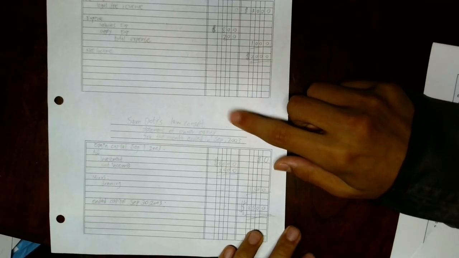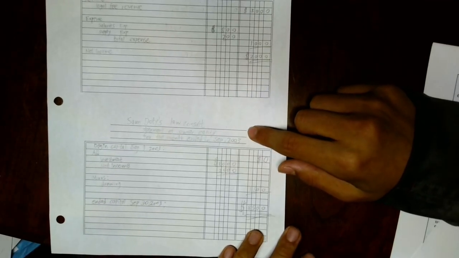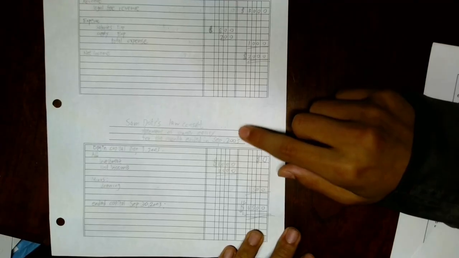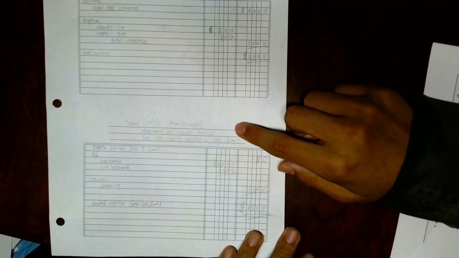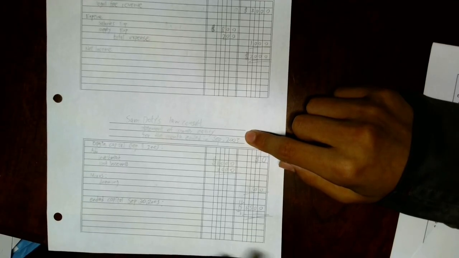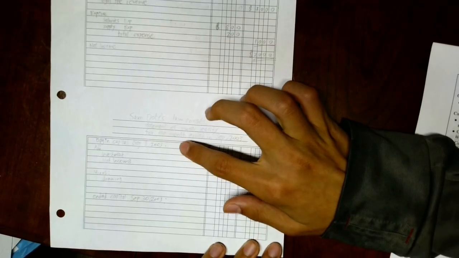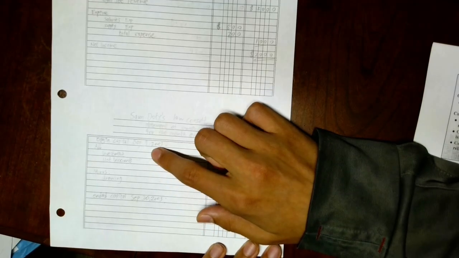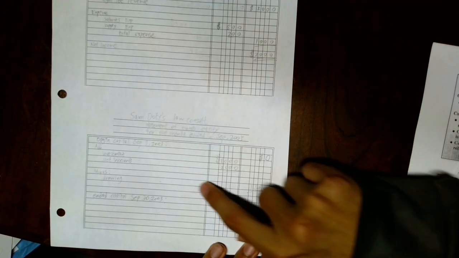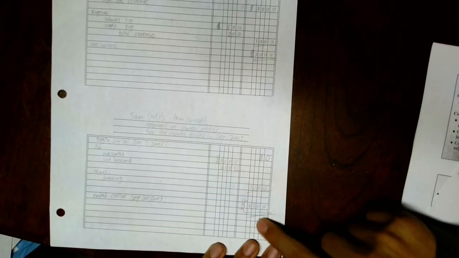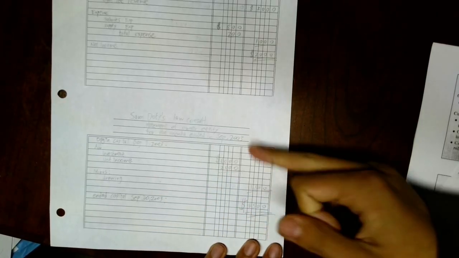And the same for the statement of owner's equity: the name of the company, the type of file, and the date or the period. You get the beginning capital, then you add the net income and also the investment, and then you subtract the withdrawals over here, and then you get the ending capital of the month ended.